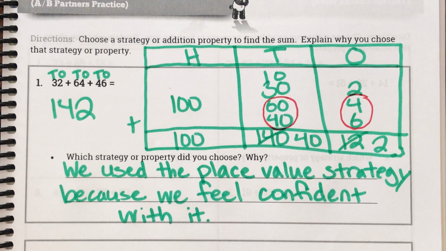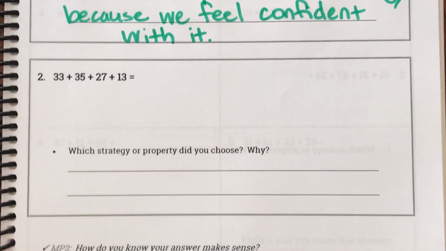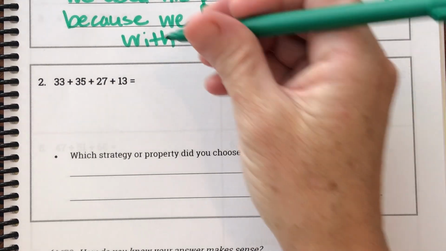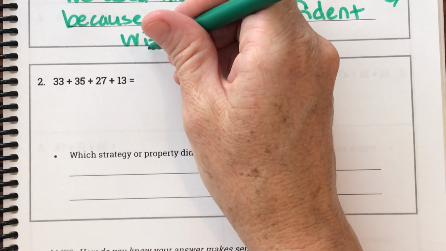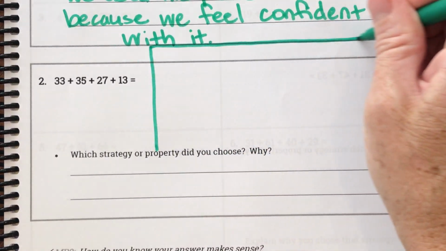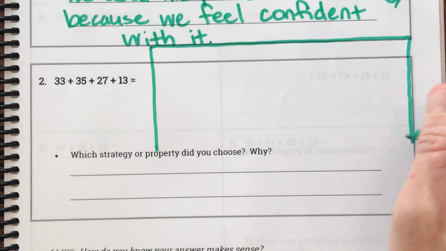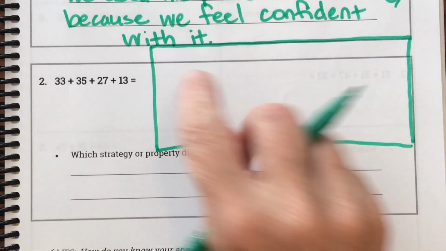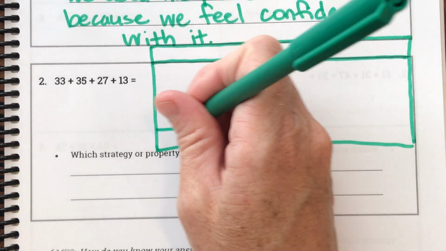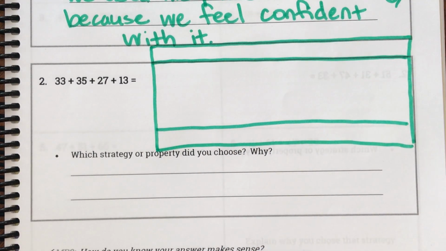All right, let's look at our next problem. Now we have 4 add-ins. And I'm gonna just stick with my two strategies that I feel good with. So my next strategy, I'm gonna do the draw a picture. So let's make a place value chart. So a large rectangle, and I'm using this space up here. Let's make that our place value titles. And then let's make an answer area at the bottom.